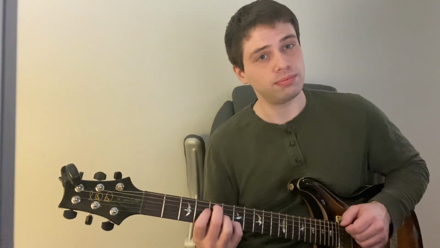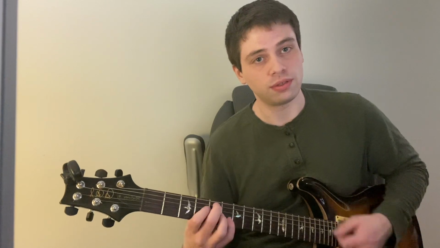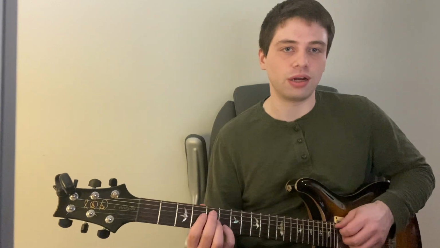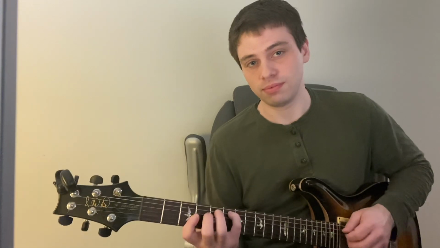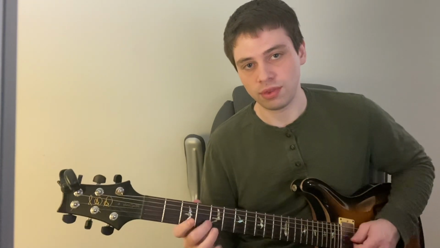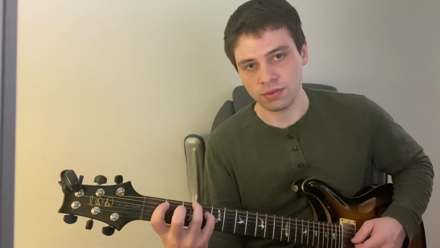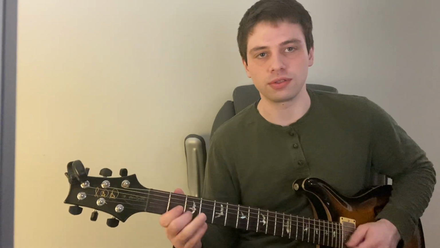Now D dominant, D dominant altered. You could think of this as the 7th mode, so to speak, of melodic minor. So in this case, the melodic minor would be E flat. And then the root, the 1 minor, is just G melodic minor.